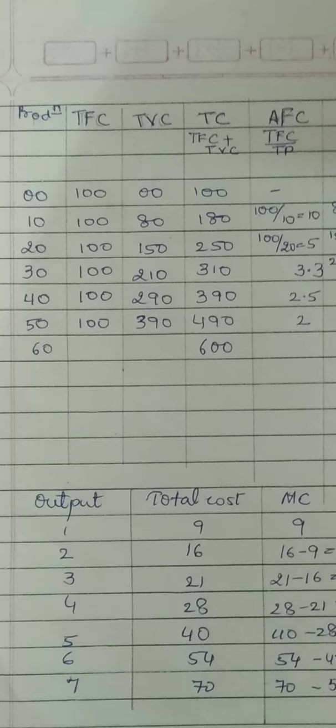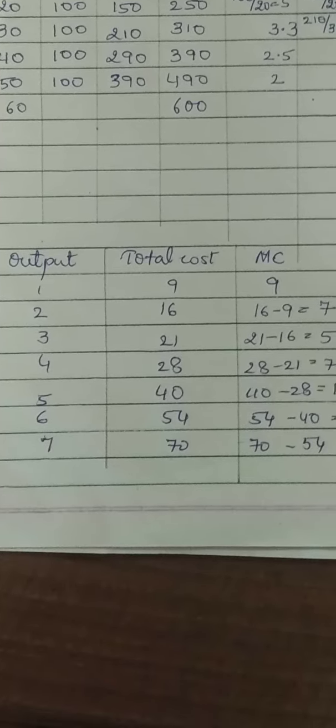Now below that you can see the marginal cost also, that also we will be covering right now, and later we will be seeing the diagrammatic representation of the total cost, the average fixed cost, the average variable cost, and the average cost also. Now let us look over here what is meant by marginal cost.